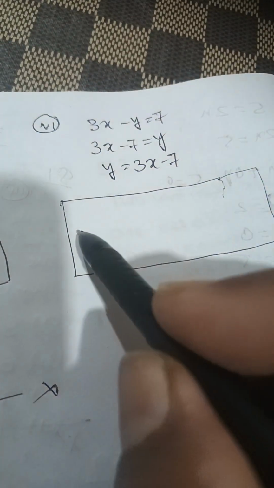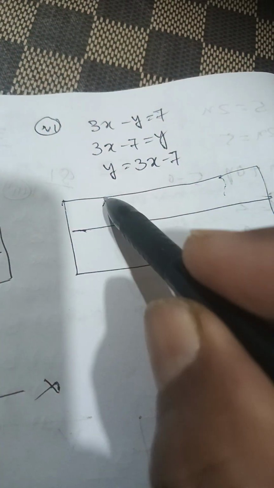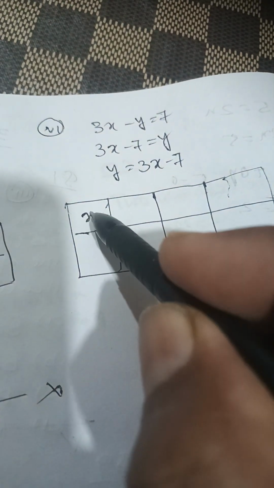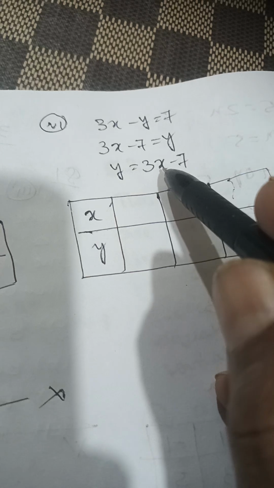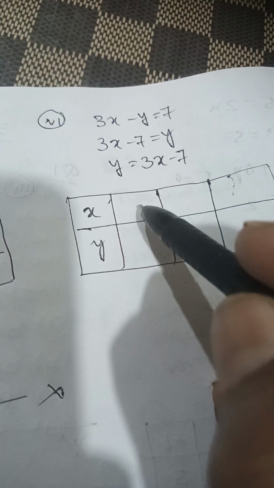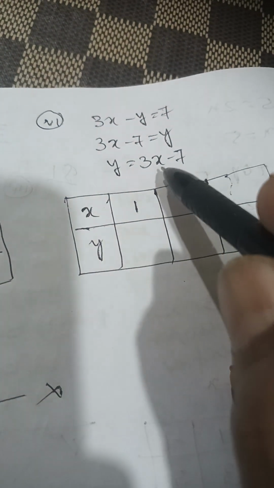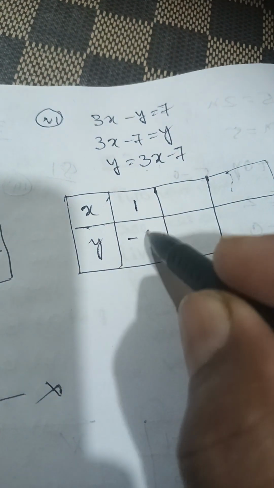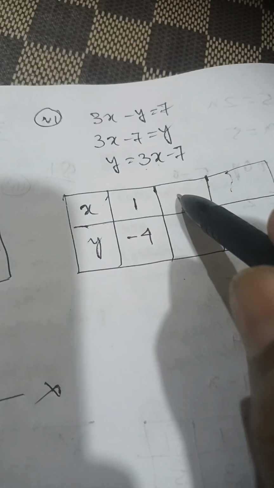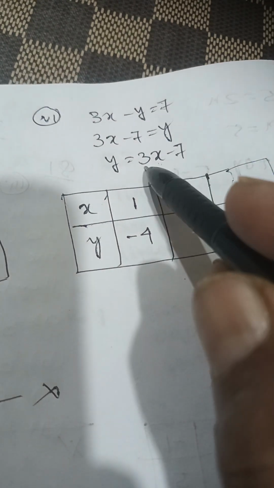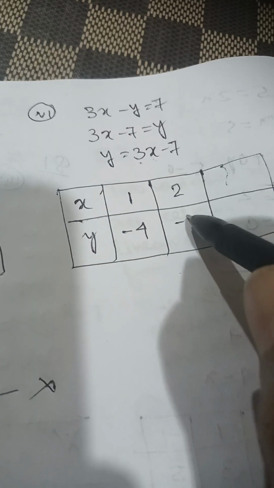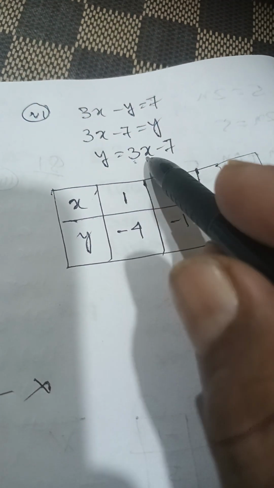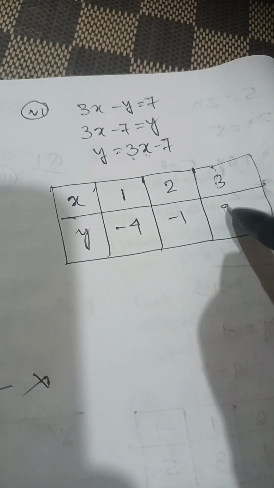Here you see, at least we have to consider 3 values. So you write here x and y. You put the value of x as whatever you like, suppose 1, then 3 into 1 will be 3, 3 minus 7 is minus 4. Minus 4 is the value of y. Now you consider x equal to 2. 3 twos are 6, 6 minus 7 is minus 1. And if you consider x equal to 3, 3 threes are 9, 9 minus 7 is 2, which is the value of y.